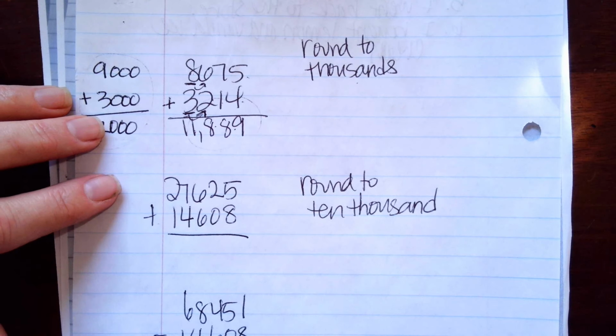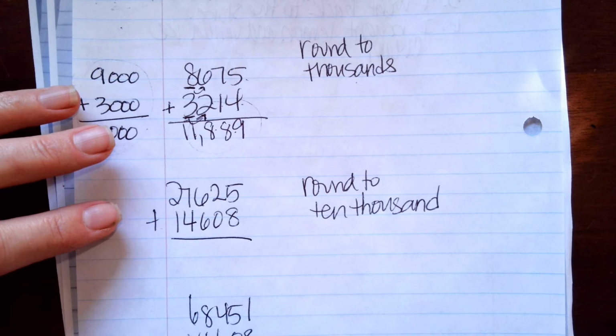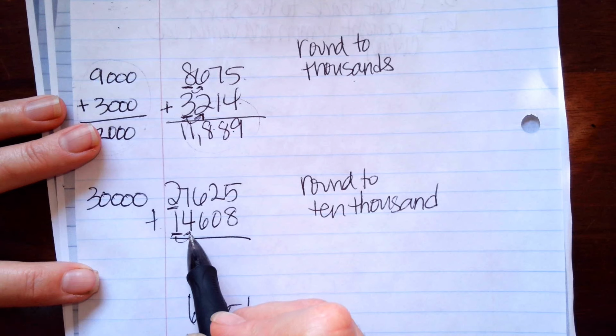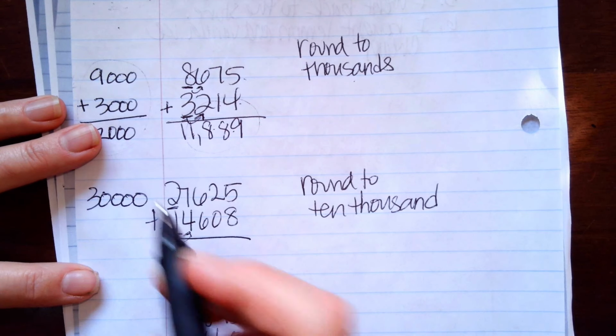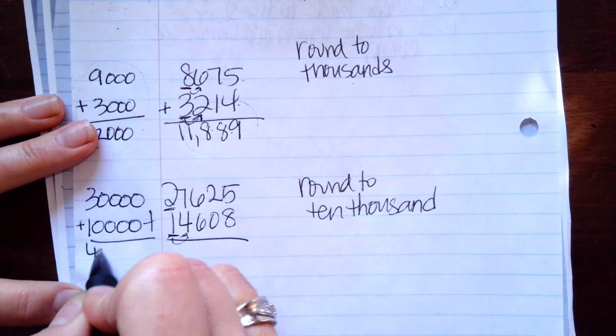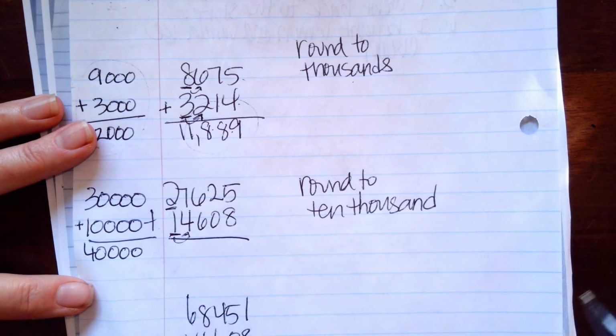So then the next thing they talk about is how to round to the nearest 10,000s. I'm going to underline the 10,000s digit, and I'm going to do the same exact thing. 5 or more, let it soar, 4 or less, let it rest. So this 2 turns into a 3, and it becomes 30,000. This one, 5 or more, let it soar, 4 or less, let it rest. This stays at 10,000. And then I add those together, it's about 40,000.